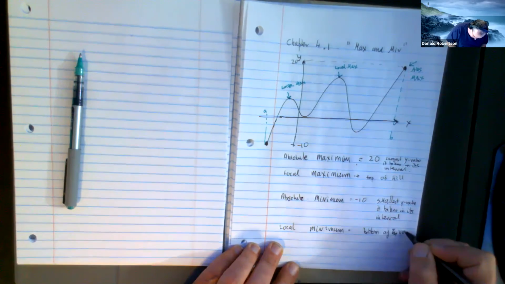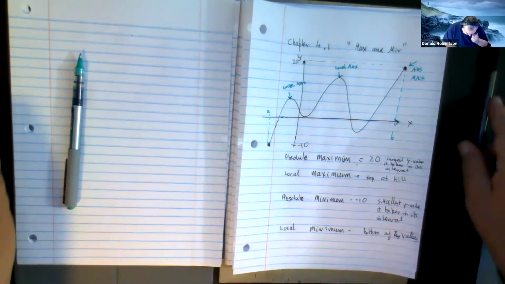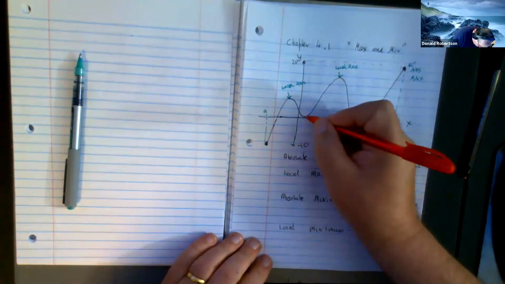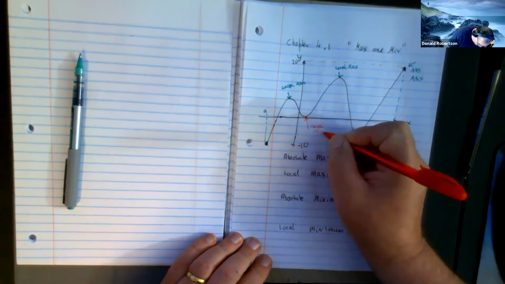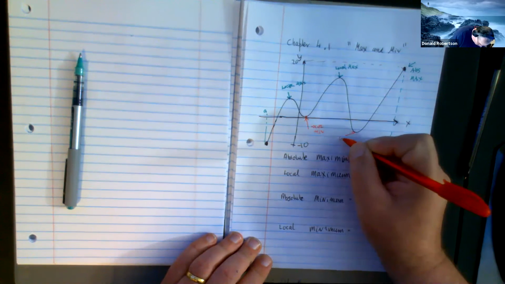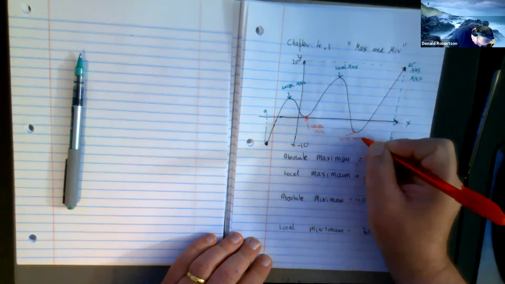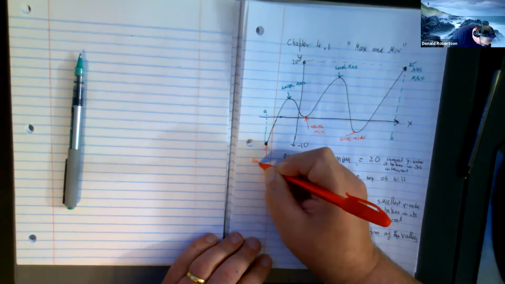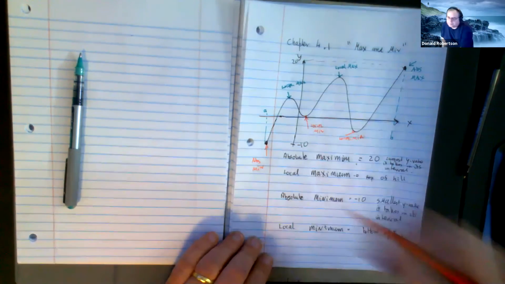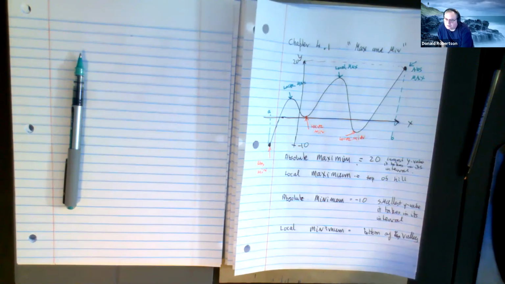How about bottoms of valleys? So in this shape, won't that point there be a local minimum? And won't this one here be a local minimum? And can you see that that point there is an absolute minimum? Are we clear in our brain on the difference between a local minimum and an absolute minimum, and a local maximum and an absolute maximum? Because they're very similar names.